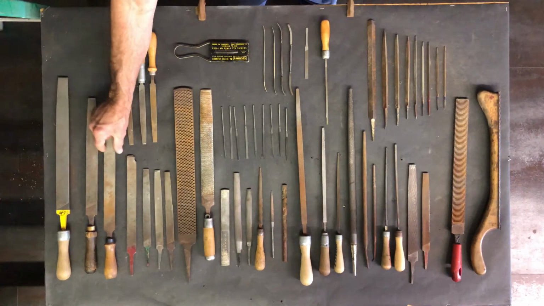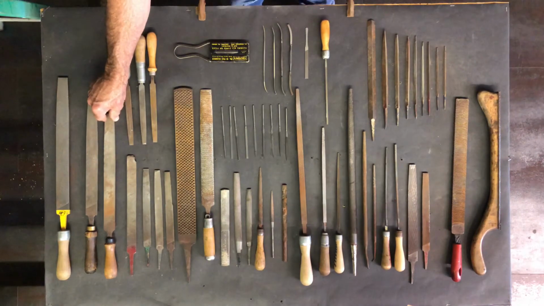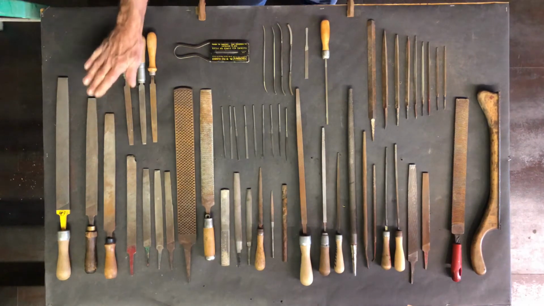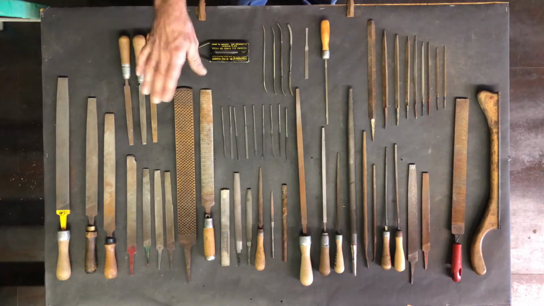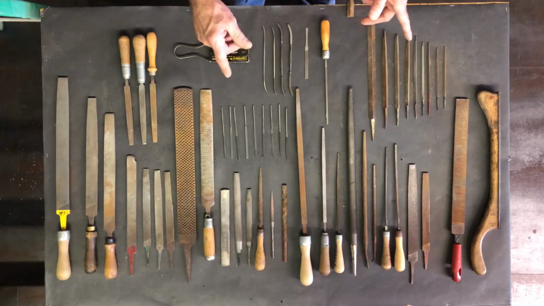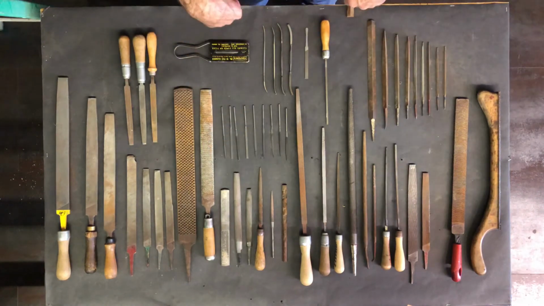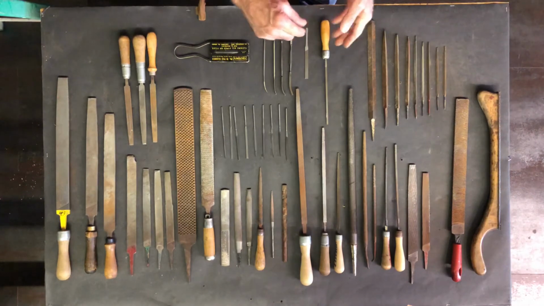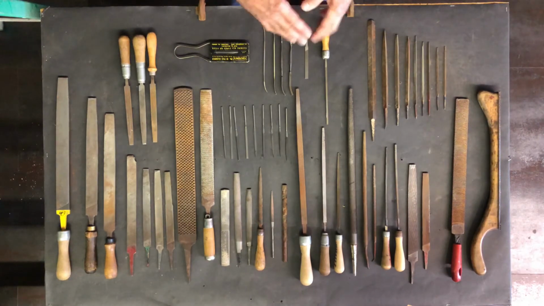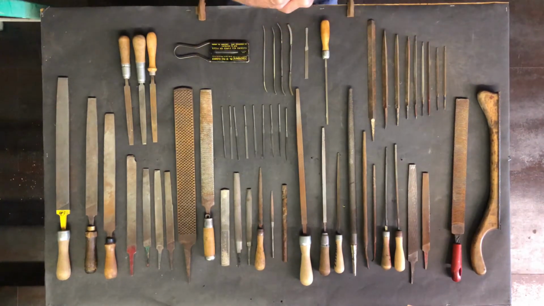It tapers during the last third of the file, and it gives you a much smoother finish. And it's excellent for a technique that we're going to talk about a little bit more in a second called draw filing. It's also excellent for using on the lathe, and it works well for filing brass and bronze.